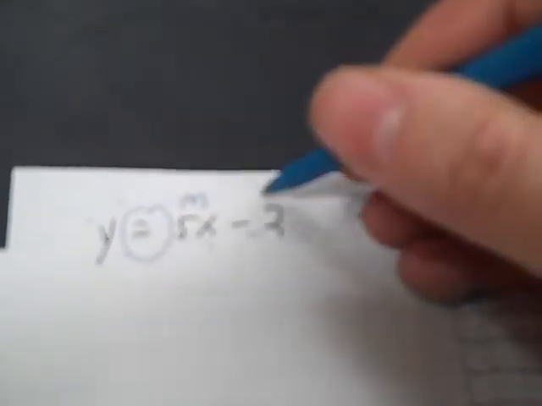Okay, let's go to the back page. I'm skipping problems in this so it isn't so long. Okay, again, the y is by itself, so that is in slope-intercept form. So the m is 5, the b is negative 2. So slope and y-intercept. Now you want your m to be a fraction, so you can just put a 1 under it. So my y-intercept's negative 2, and then the slope is 5 over 1.